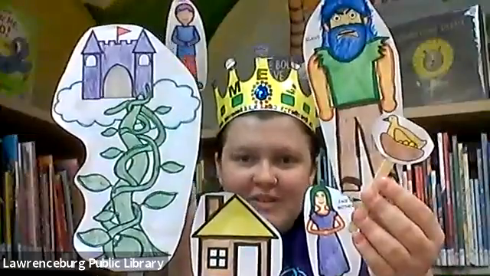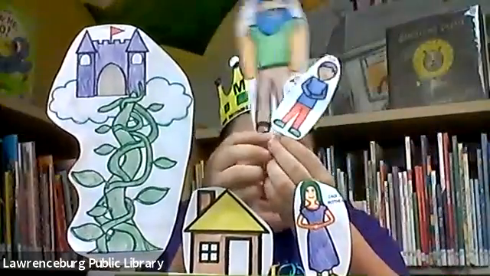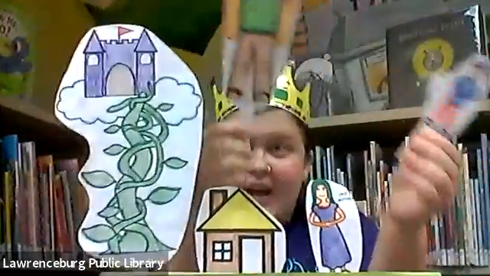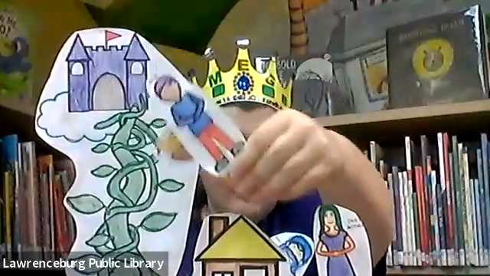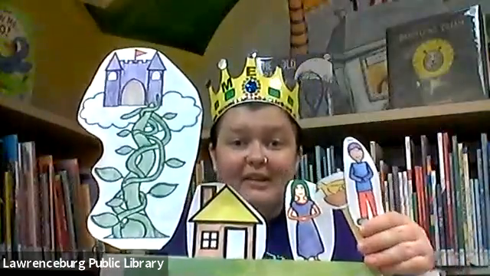Okay, so quietly, Jack crept out from his hiding spot, and he went and he snatched the golden hen, and he ran outside, and he climbed down the beanstalk, and he went to his mother, and he said, Mother, look, I found a golden hen. Whenever we yell lay, it will lay a golden egg. That's wonderful, said his mother.